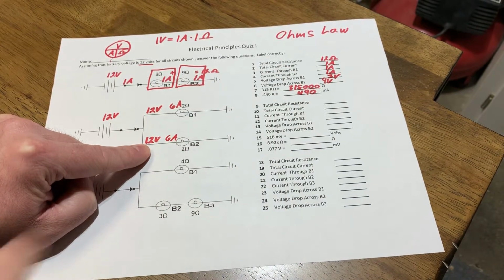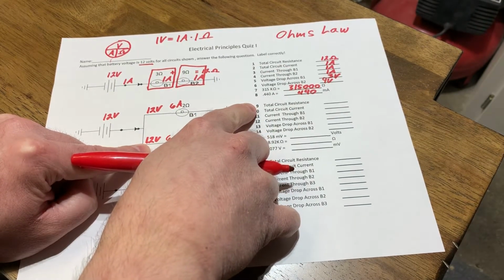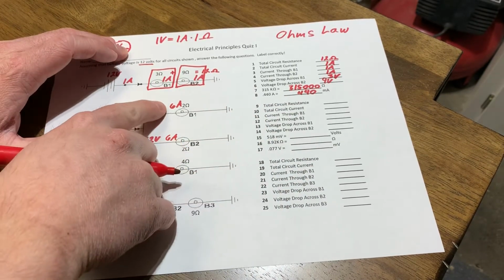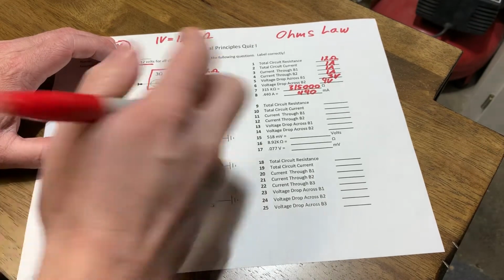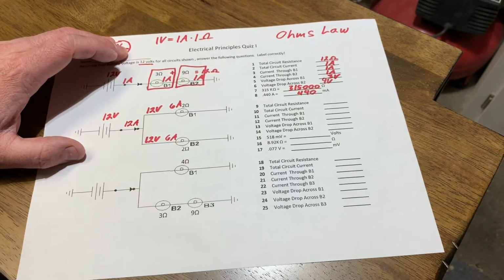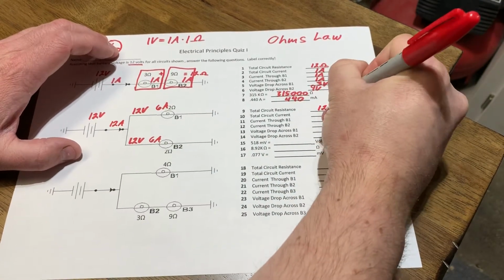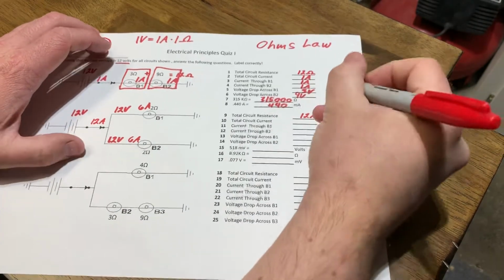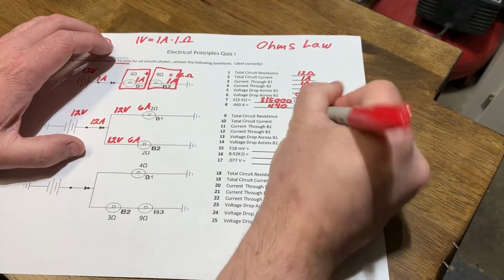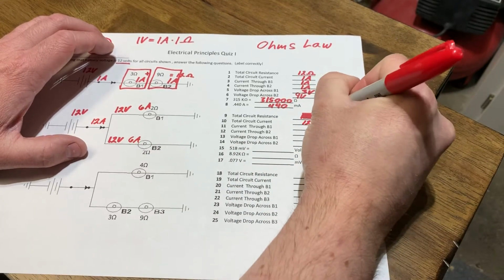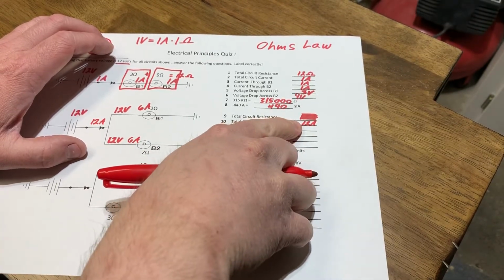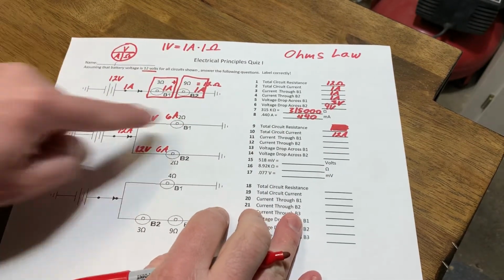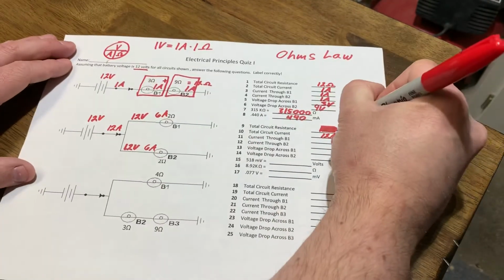That was easy. Over here, question 9 asks, what is the total circuit resistance? Well, if 6 amps went down this branch and 6 amps went down this branch, how many amps did we start with? 12 amps. Oh, I'm sorry, this is our total circuit current. Scratch that for a second. Total circuit current was 12 amps. Now that we know that, we can find the total circuit resistance, right? 12 divided by 12 is 1 ohm.